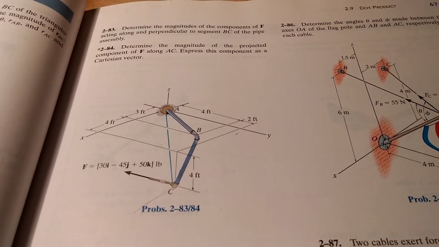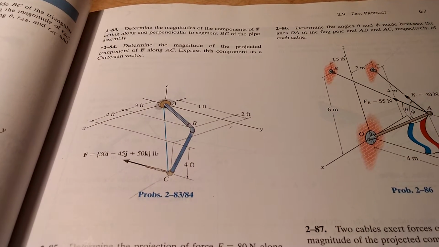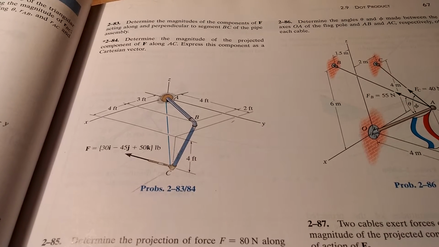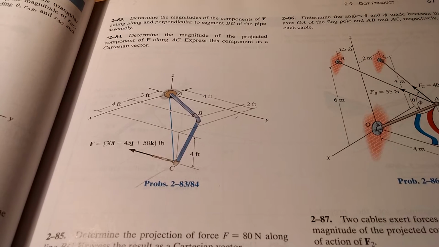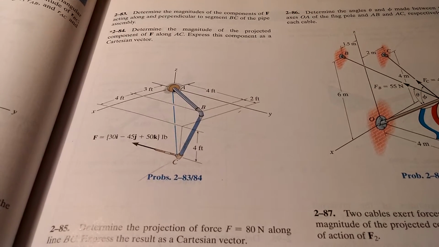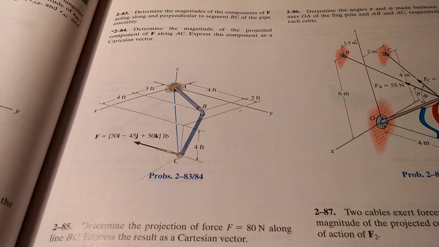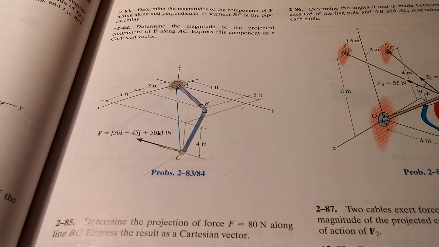from these points. Excuse me as I shift my grip on the camera. So we can make a couple vectors here. And then we also have this force vector, 30i minus 45j plus 50k. And I see that we have to find a projected component of F along AC, which really all that means is it wants you to take the dot product of the force and whatever vector they give you. So we're just going to dot F and AC to find this.